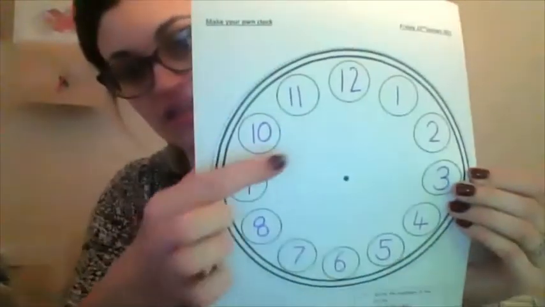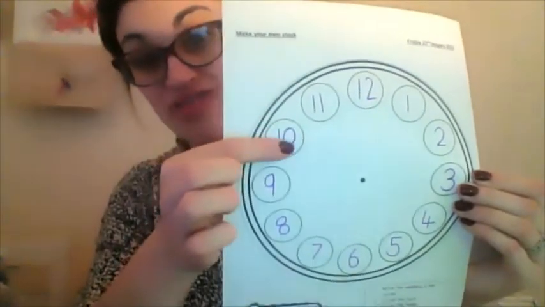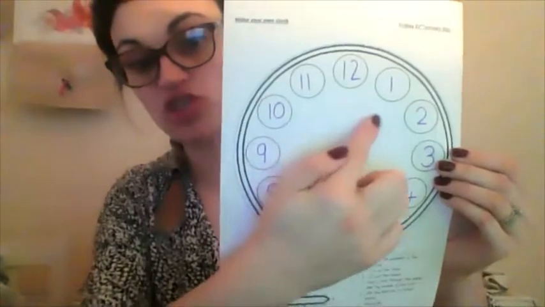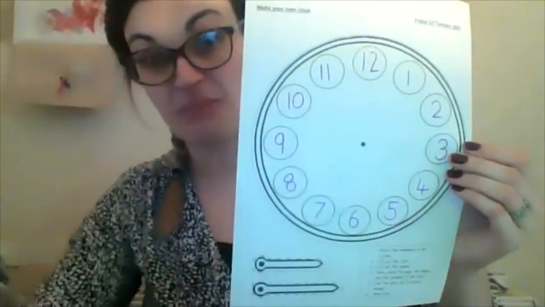But my one tip would be, do not colour in the circles with your numbers in. These circles need to stay blank. Otherwise, you won't see your numbers very well. So I would keep them blank. And if you want to do any colouring, you can do it in the big space here.